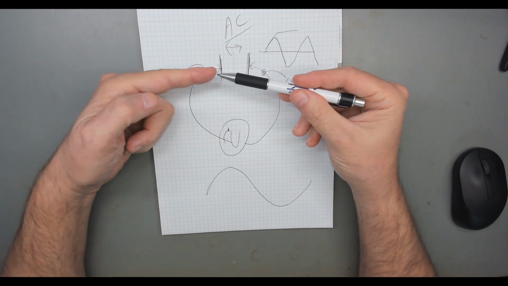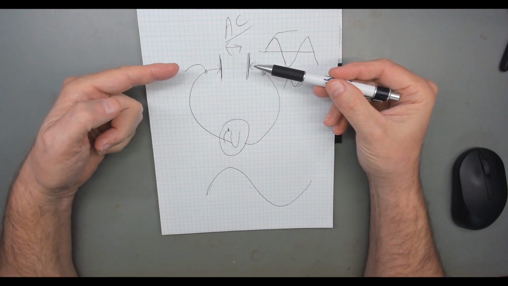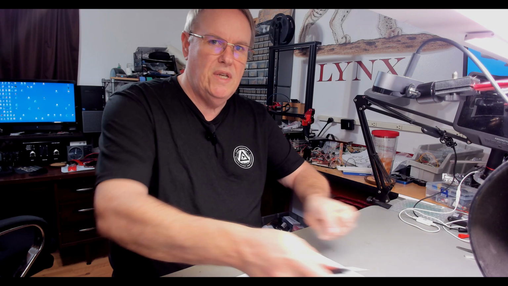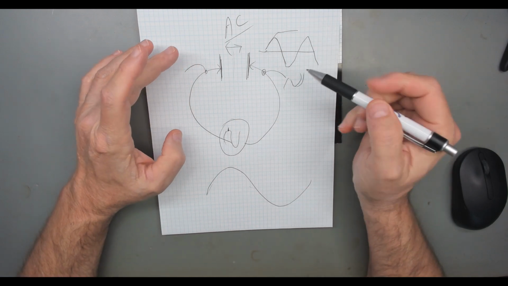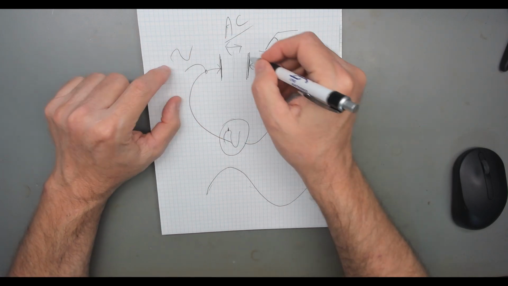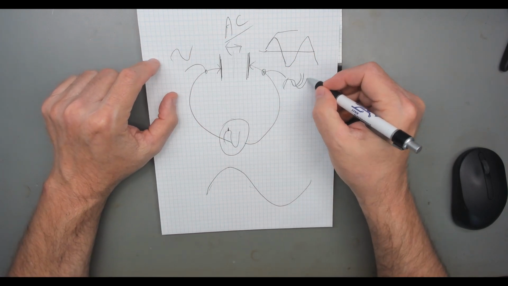You're not flowing through the capacitor. Instead, what you're doing is pulling charges in and out of the plates, and that gives you the same signal across the capacitor as what's going in on this side. Because of that, we can take an AC signal and pull that AC signal out the other side.